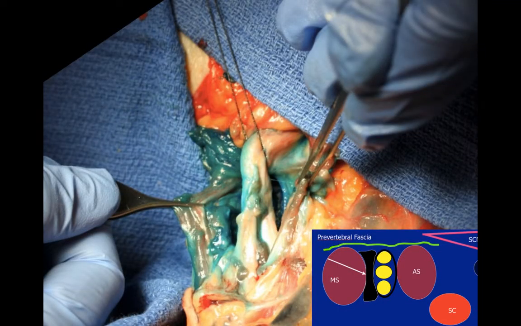In this image, the fascia between the anterior scalene and middle scalene has been incised, showing the interscalene space. Note that despite injecting only in the fascial plane between the middle scalene and the connective tissue surrounding the brachial plexus, dye extends throughout the interscalene space between the brachial plexus and the anterior scalene as well.